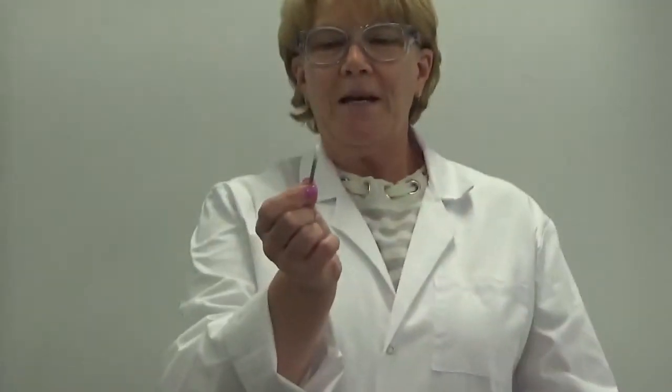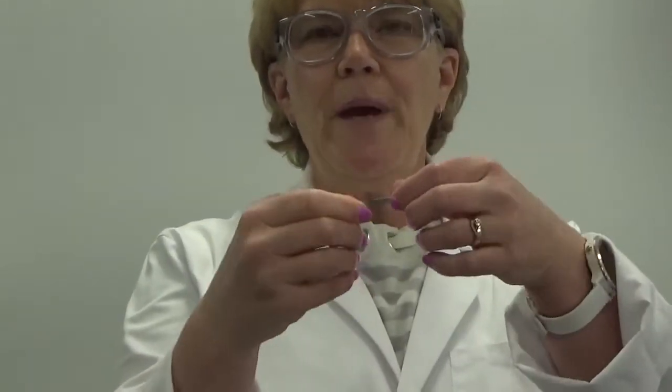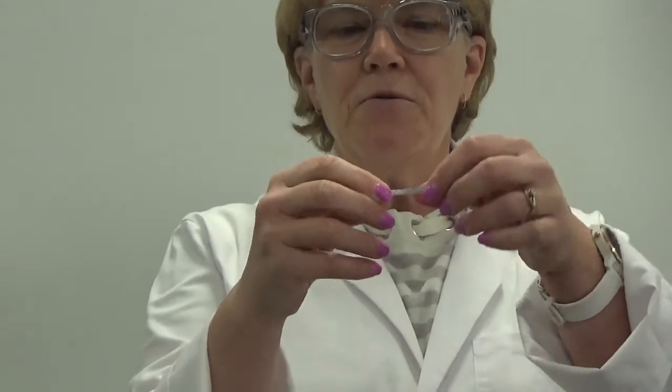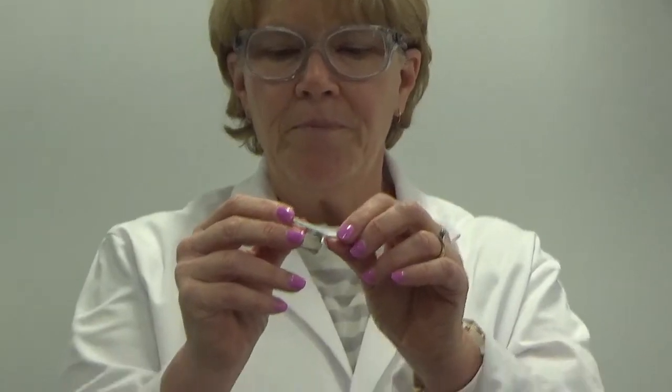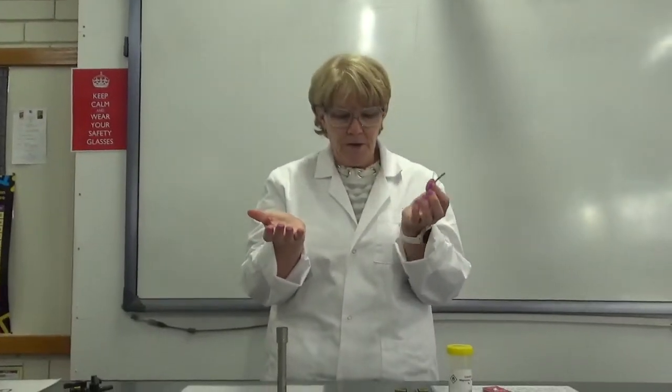So this is a piece of magnesium. You can see it's shiny and grey, sort of bendy. Metal's generally malleable, that's what we call it when we can bend them without breaking them. And oxygen is a colourless, odourless gas, it's in the air all around you.